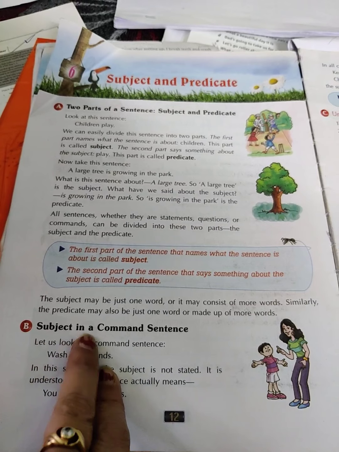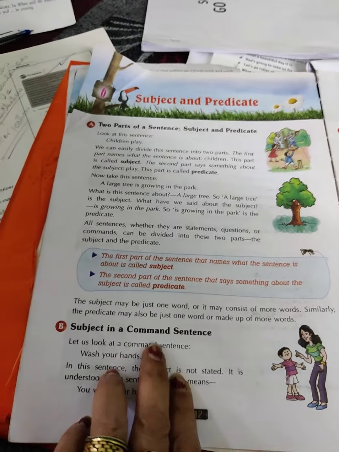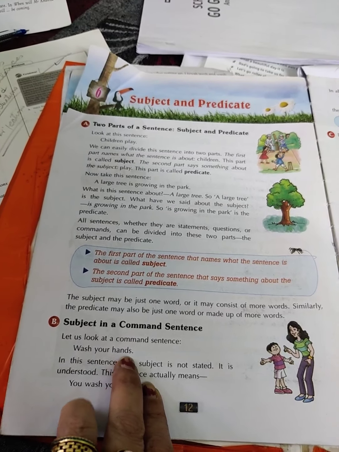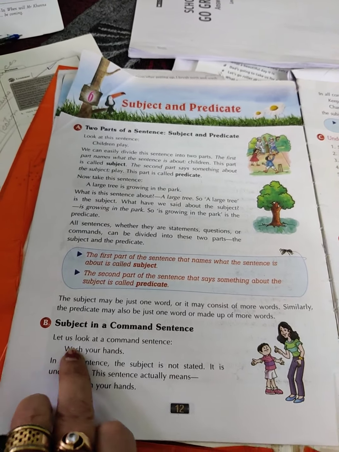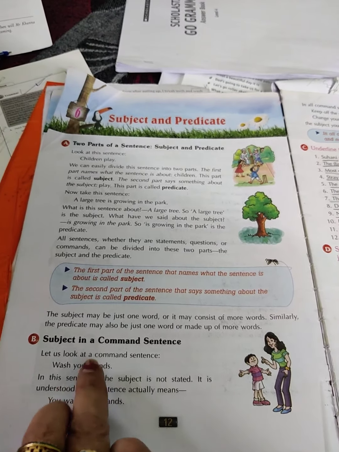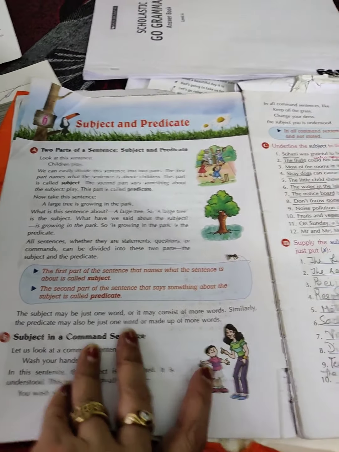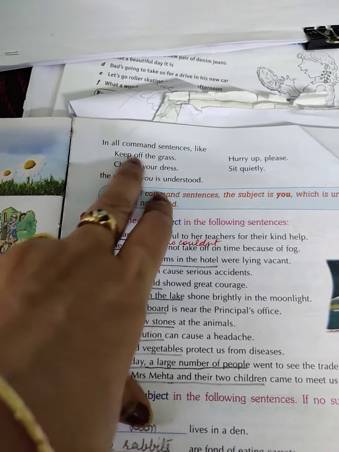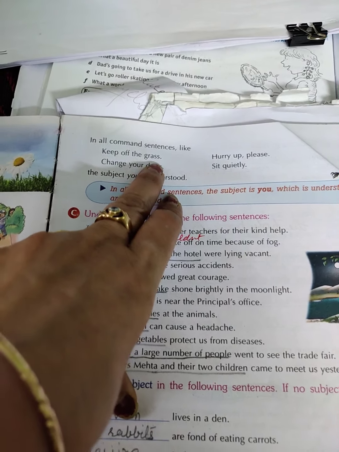Let's see the subject in a command sentence. For example, let's look at this sentence: wash your hand. Here we don't have a subject. It is understood that you wash your hand. It is a complete sentence, but you should know that wash your hand means you wash your hand. Let us take another sentence: keep off the grass. Somebody is instructing you, giving you a command: please, you keep off the grass.